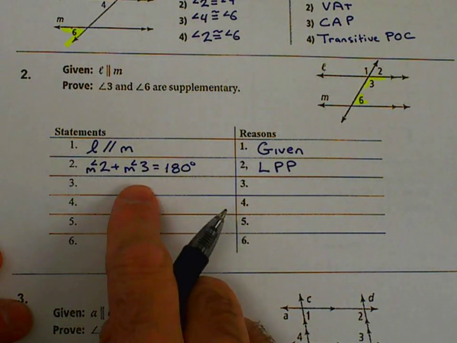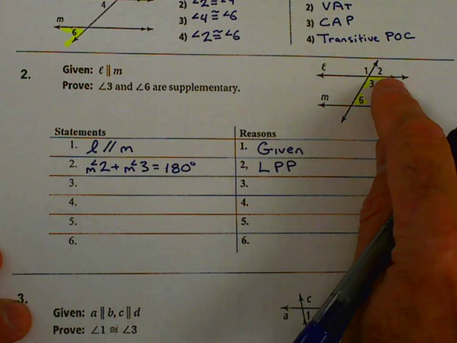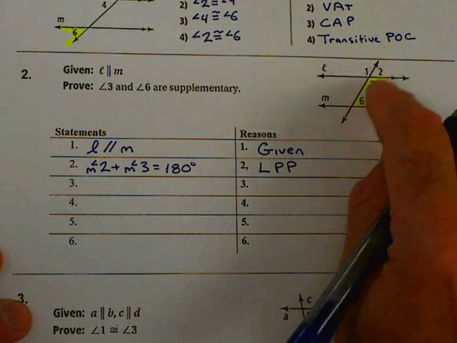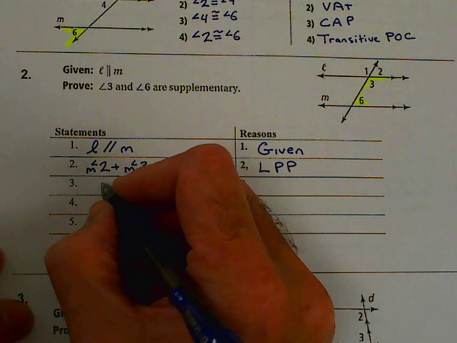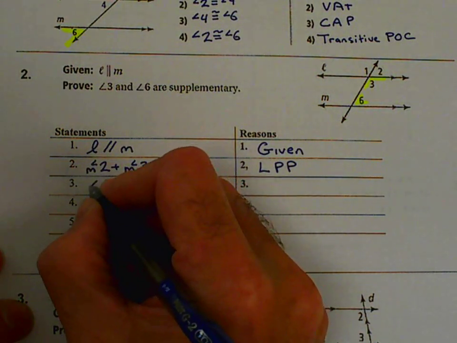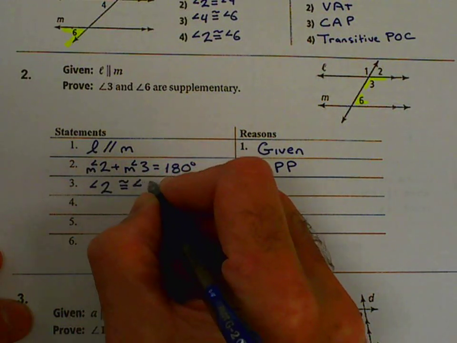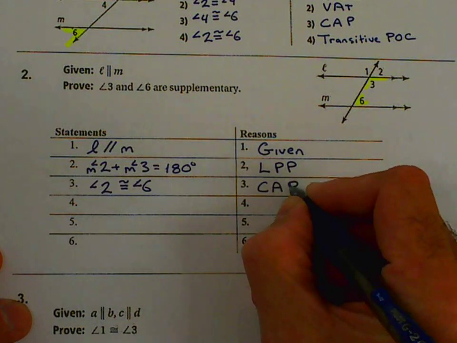Now, looking at this, we'd like to be able to get 3 and 6 together. Well, 2 and 6 have to be congruent because the parallel lines give us our corresponding angles congruent. So I can say angle 2 is congruent to angle 6 by corresponding angle postulate. Now remember, that's congruency.